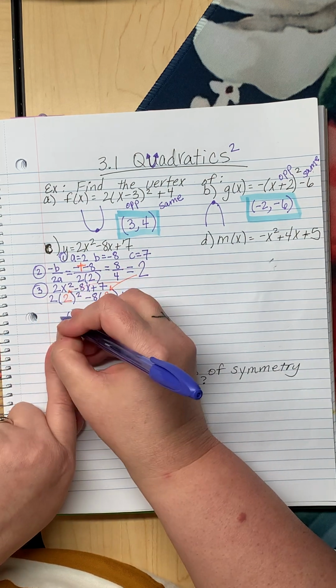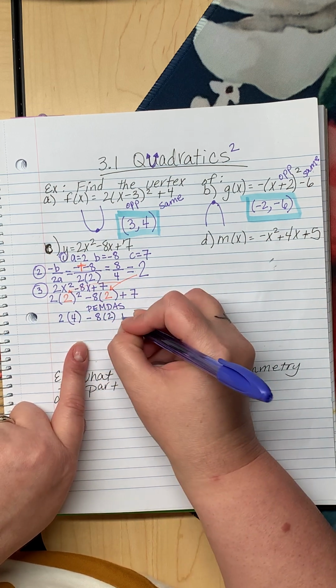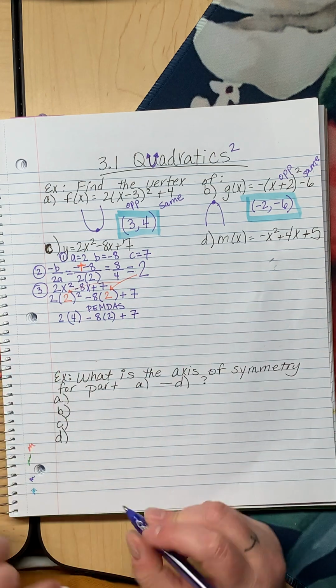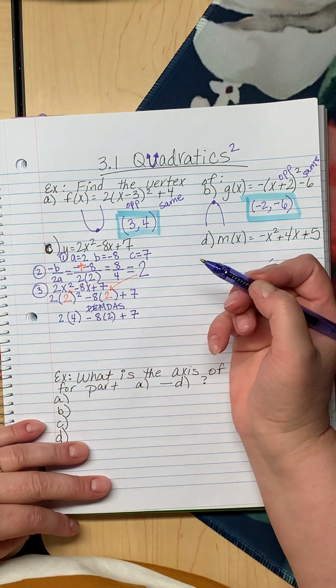And then there's still a 2 in front of it. So this is if you want to do it using your brain. You can just type it in your calculator if you want. And so we've just done the PE. Now we're going to do the M, multiply.